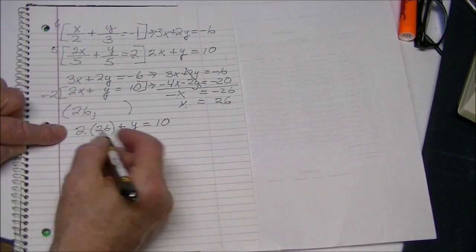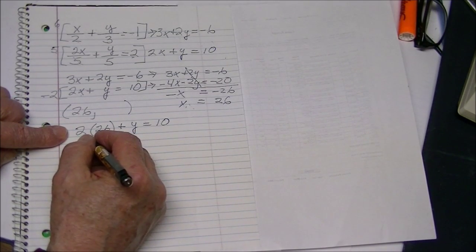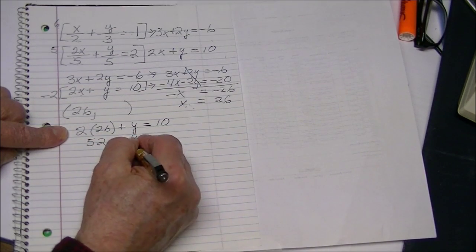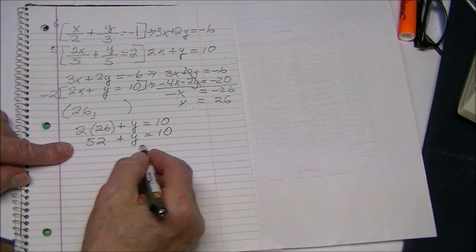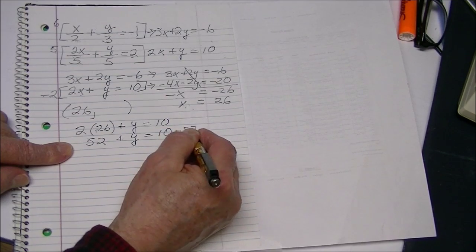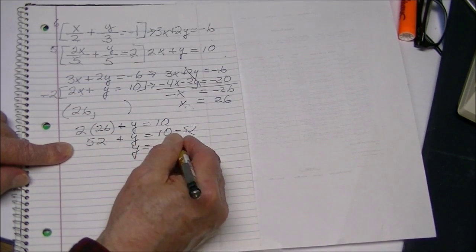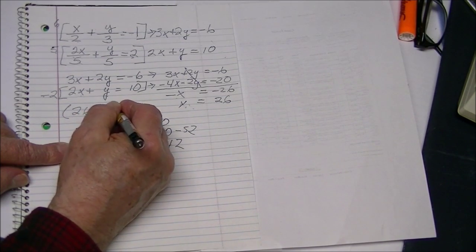So 2 times 26 is 52. So I'm going to transpose the 52. It becomes a negative 52 on this side. So I get y then equals a negative 42. So this is my other value.